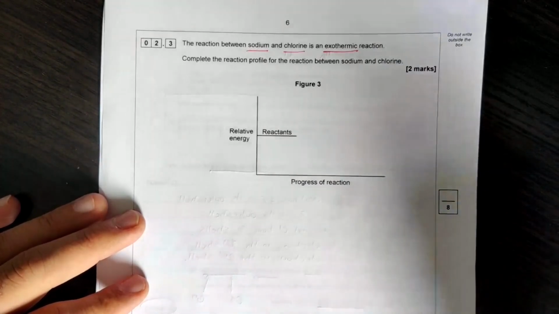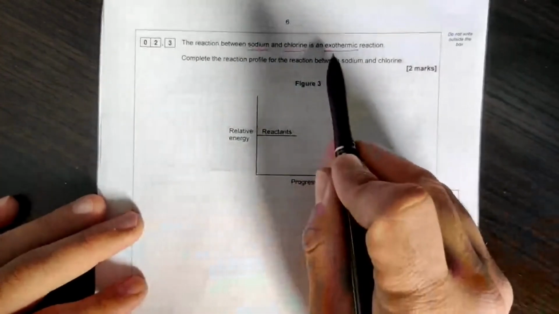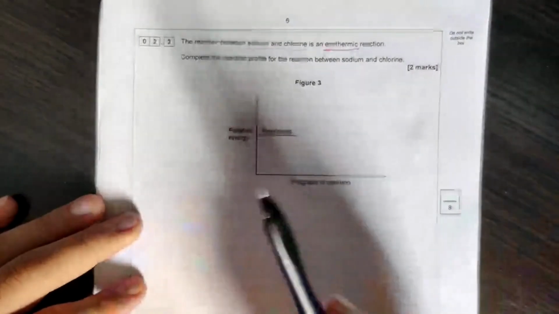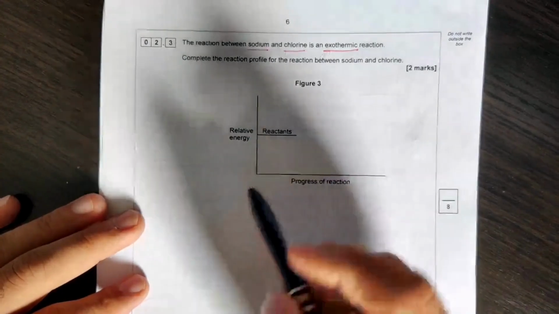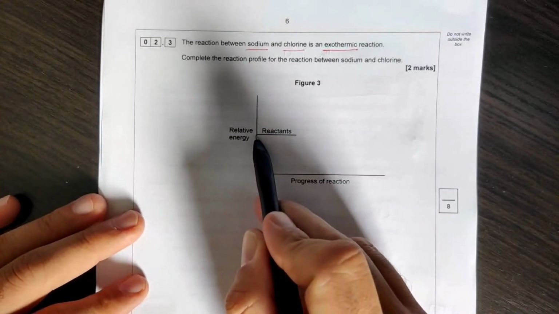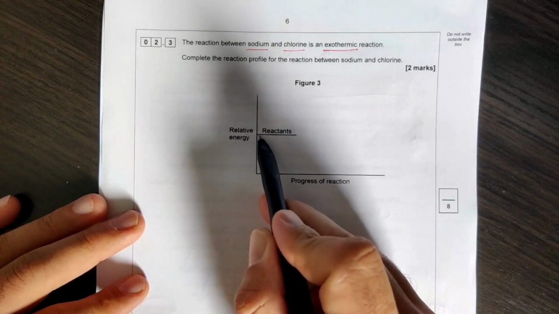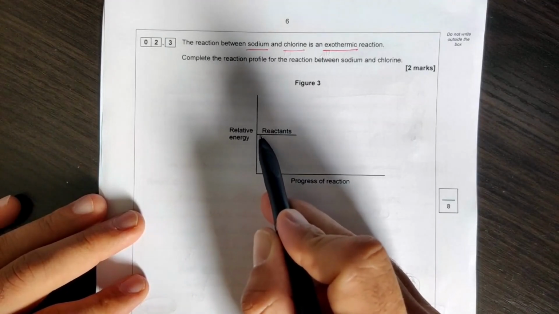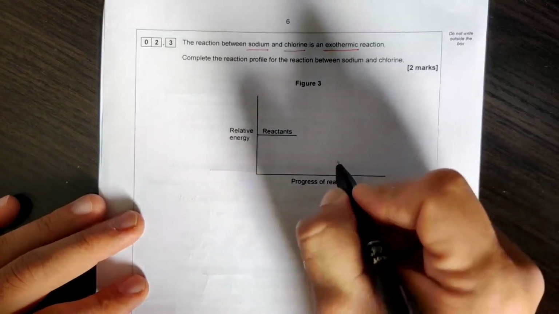Now, how do we do this? Well, we got to keep in mind that in an exothermic reaction, you're going to see a couple things. The reactants are always going to be higher than the products, okay? So if this is energy, the reactants have a high energy. So for instance, if you have any fuel, it has a high amount of chemical energy stored within there. And once it's burned and turned into ash or smoke, it's going to have a little amount of energy.